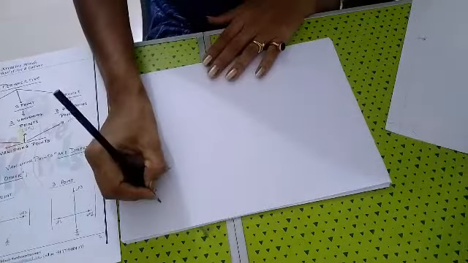Now if I have to move to a 3 point perspective, which is mainly used for a high-rise building, tall towers, example Burj Khalifa, Statue of Liberty, Qutub Minar, anything for which we don't see like this, but we literally have to turn our head totally 180 degrees.